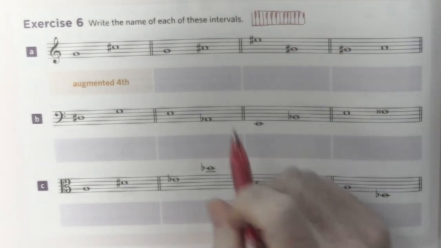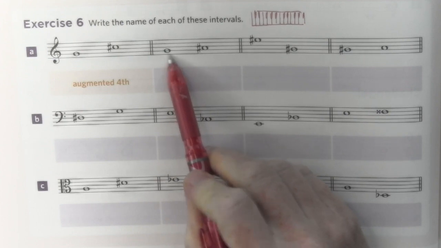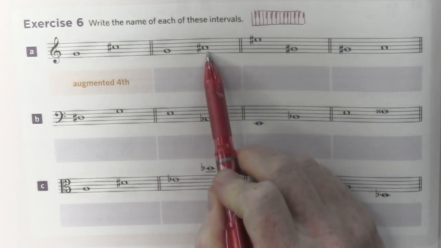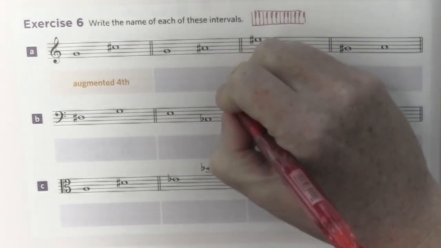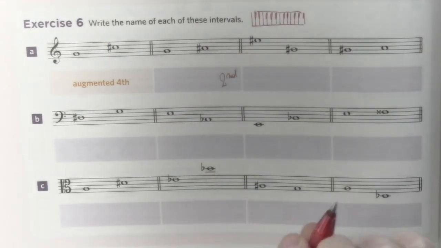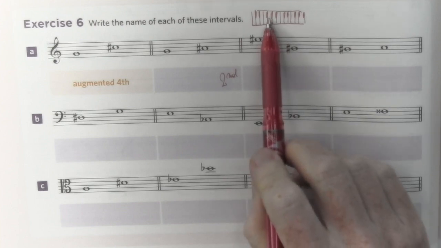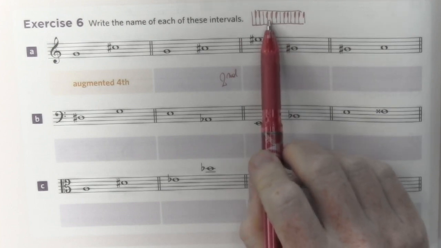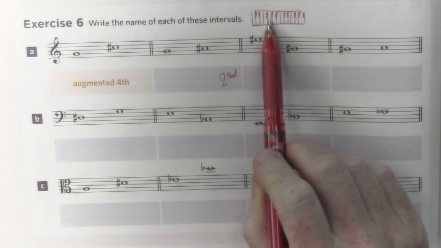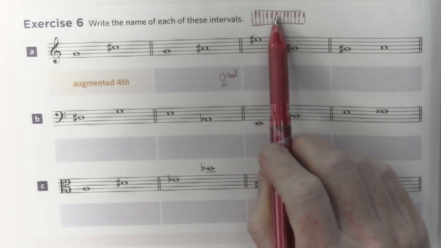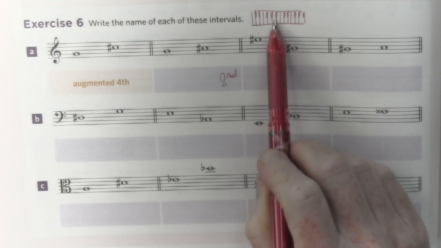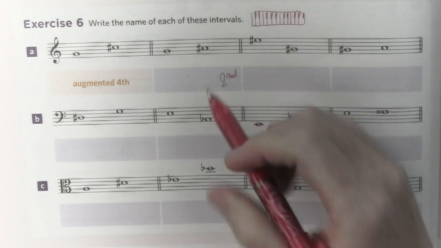Okay, now the number. Sol, La sharp, G, A sharp. That is a second. Sol, La. So, second. Then, what kind of second? A major second is made up of 2 semitones. So, Sol, La is a tone. But we have an extra one. So, instead of major, we have an augmented second.